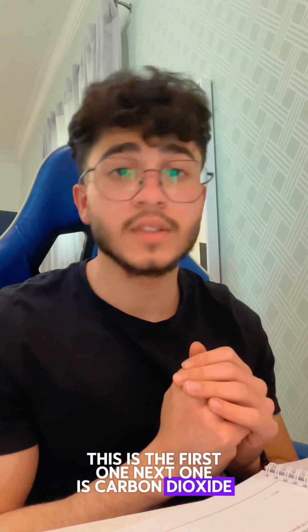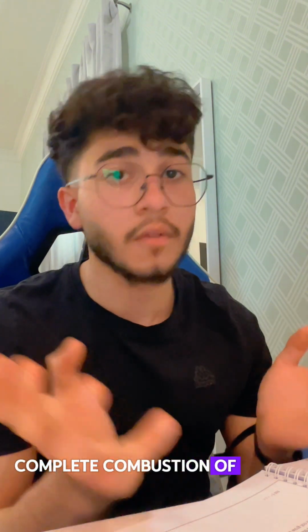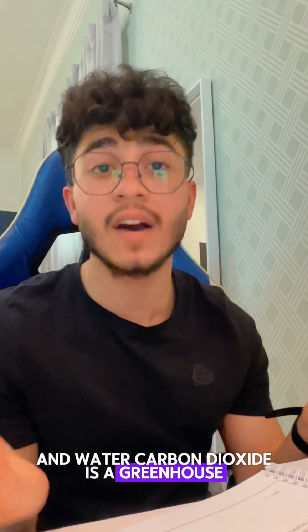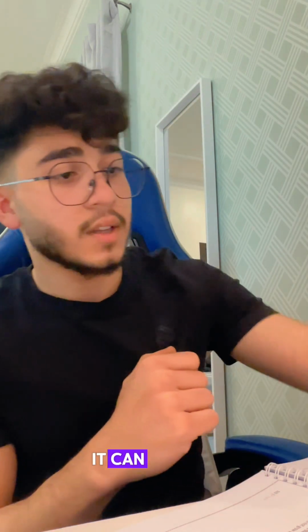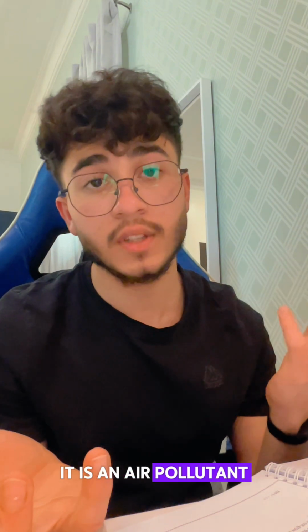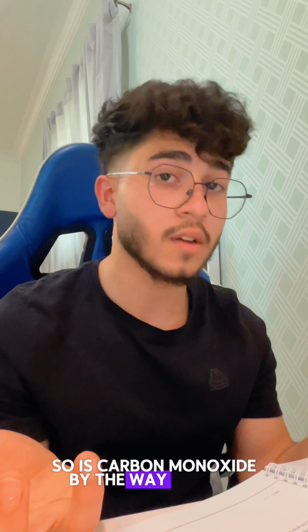Next one is carbon dioxide. Carbon dioxide is mainly produced by complete combustion of fossil fuels, because complete combustion produces carbon dioxide and water. Carbon dioxide is a greenhouse gas. Of course, it can lead to global warming and climate change, basically by forming some sort of blanket around the earth, keeping thermal energy inside. So carbon dioxide is produced by complete combustion. It is an air pollutant leading to global warming and the greenhouse effect. So is carbon monoxide, by the way.